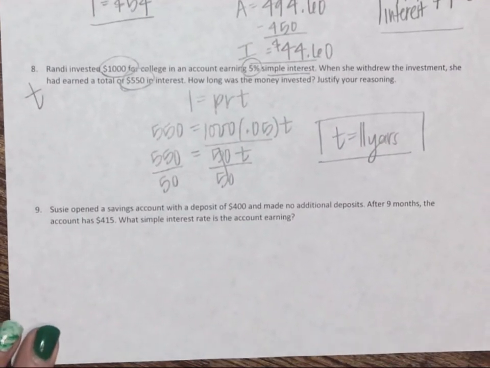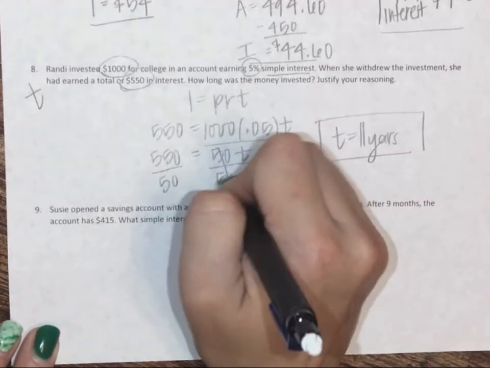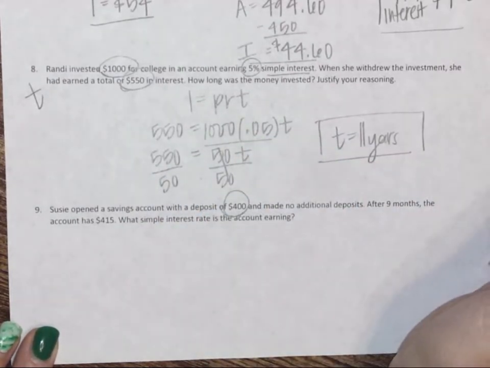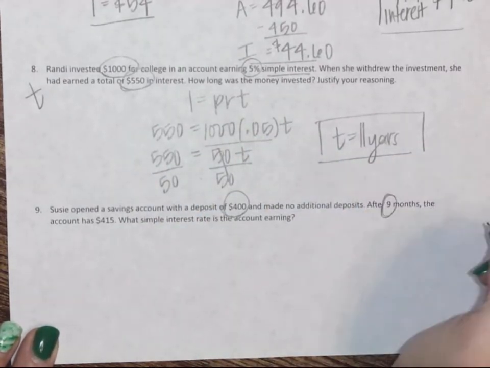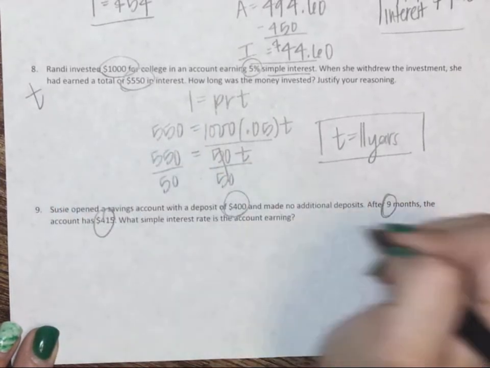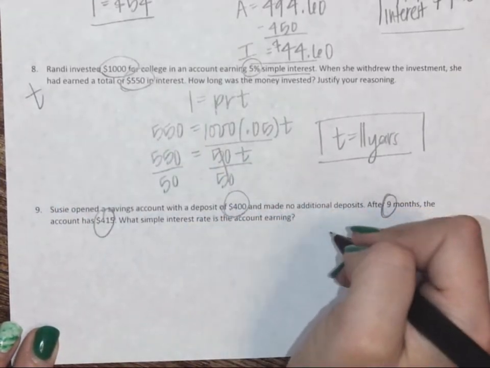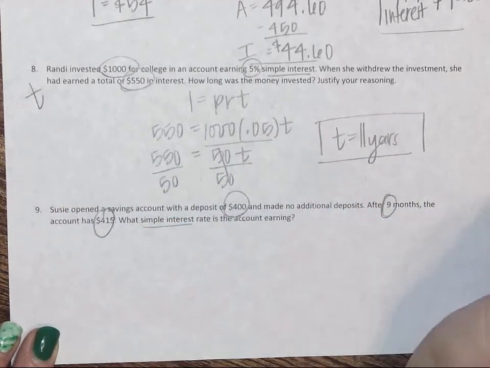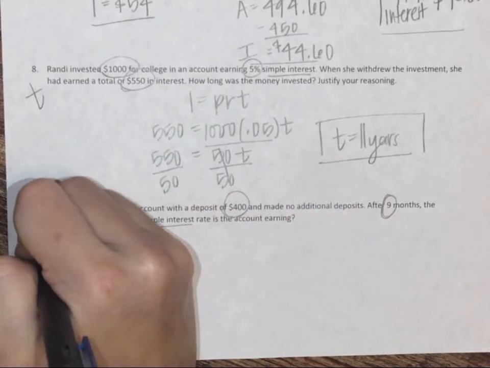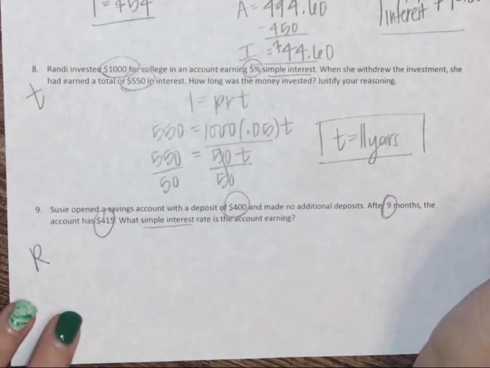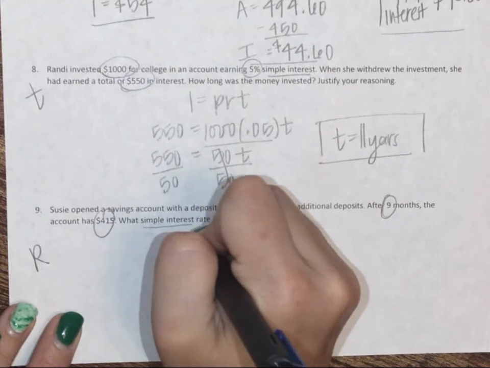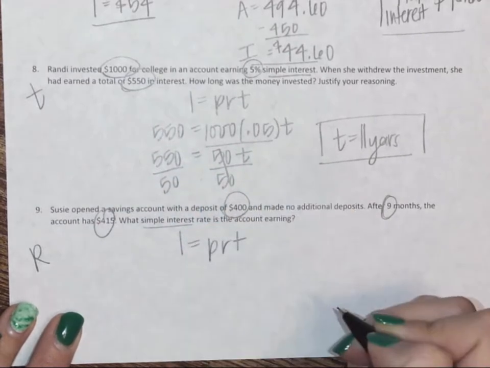And number 9, Susie opened a savings account with a deposit of $400 and made no more deposits. After 9 months, the account had $415. What simple interest rate is the account earning? So when we look at that, hopefully you can tell we're trying to find the rate. It is simple interest, so our formula would be I equals PRT.